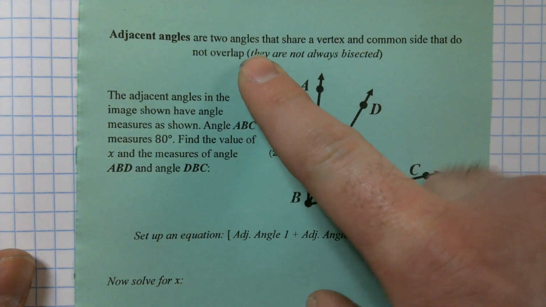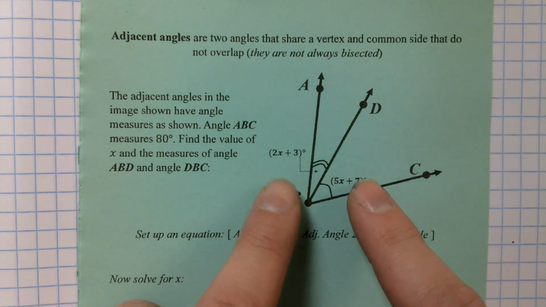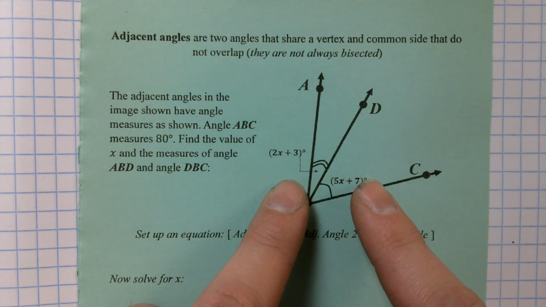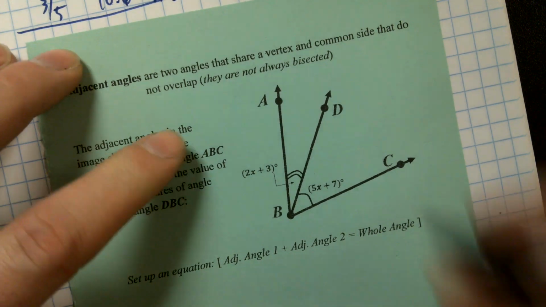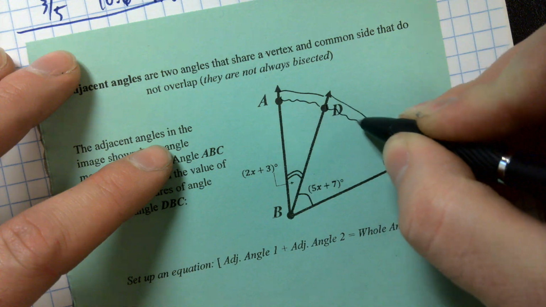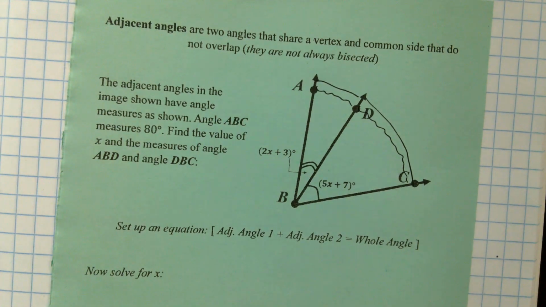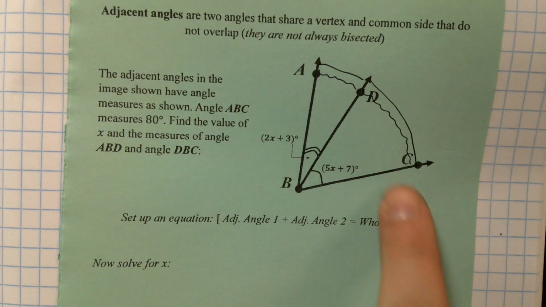Now, something important to point out is adjacent angles are not always bisected. Do these two angles look like they're the same size? Let me ask this. If this was a piece of pizza and this was a piece of pizza, do they look like the same size slice of pizza? No. Right? This one looks much, much bigger.